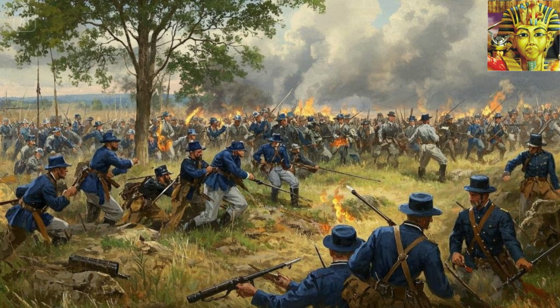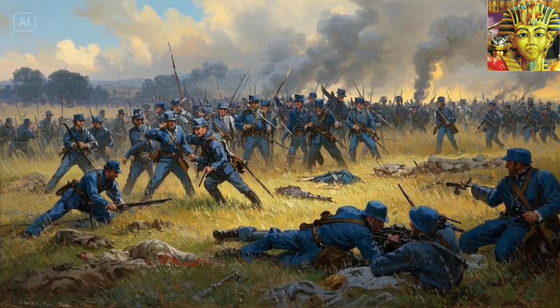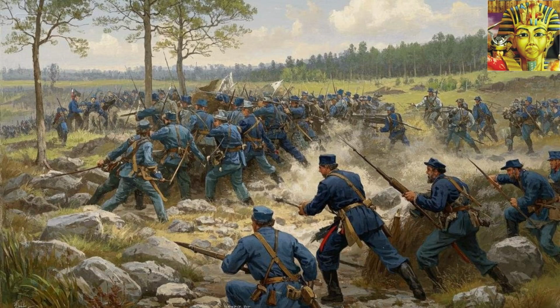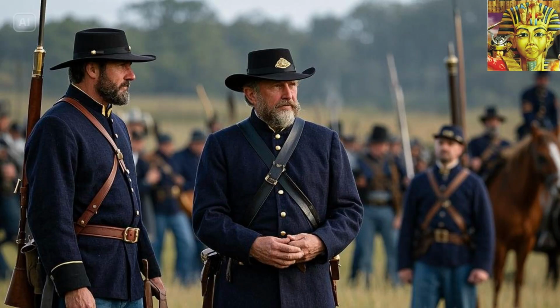The dense forests and uneven ground forced commanders to adapt their tactics, as traditional linear formations and cavalry charges were often impractical. Impact on troop movements. The dense woods and rugged terrain significantly slowed the movement of troops and artillery. Roads were few and often poorly maintained, making it difficult for both the Union and Confederate forces to maneuver.